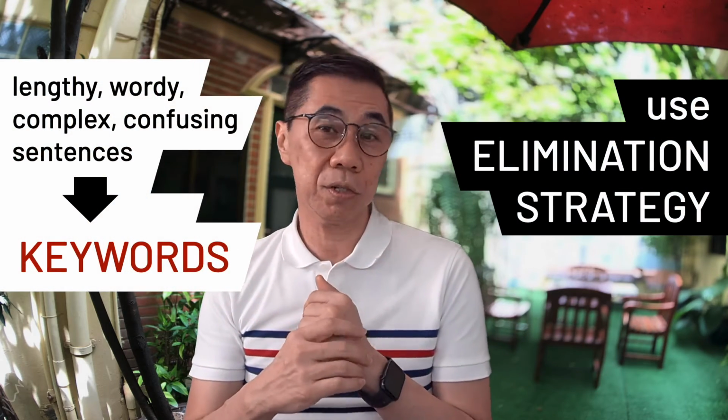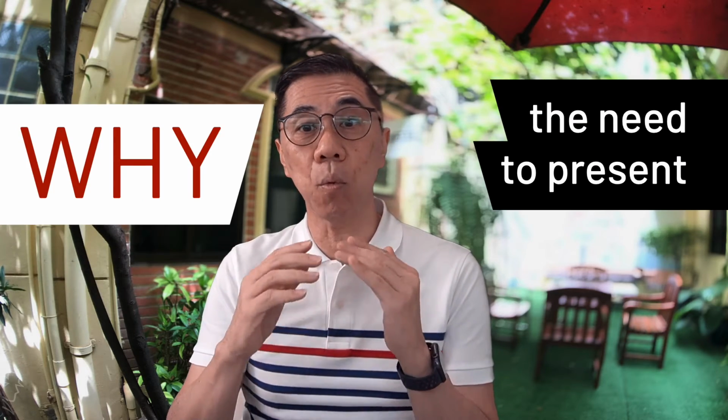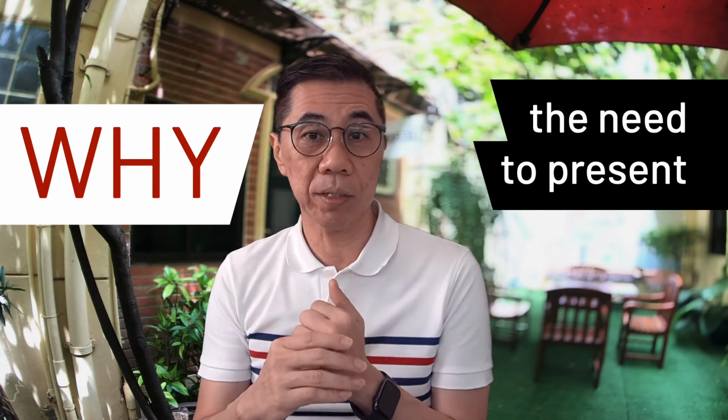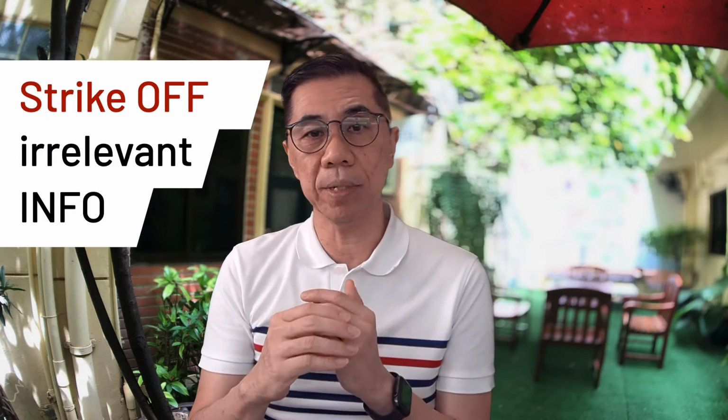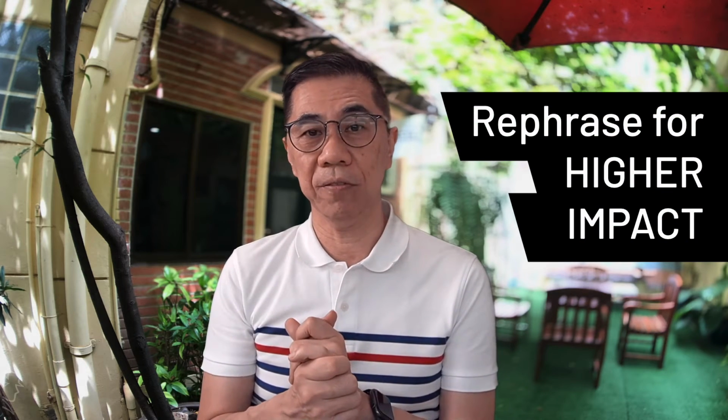So to get from the lengthy sentences to keywords, we use the elimination strategy. We start by defining the purpose of why we need to present the information in question, and then strike off anything from it that doesn't really meet the purpose. We repeat until we have eliminated all the irrelevant content, and then decide what and how to work with the remaining content that is highly relevant to the purpose. From here on, we can either use them as keywords or rephrase them to form a higher impact alternative phrase that represents similar meaning. This will be repeated for all the other groups or segments of content for the rest of the slides in the presentation.